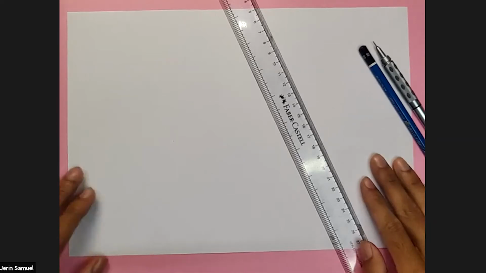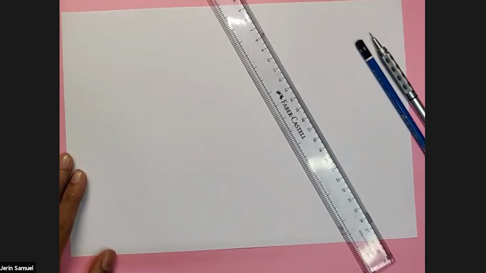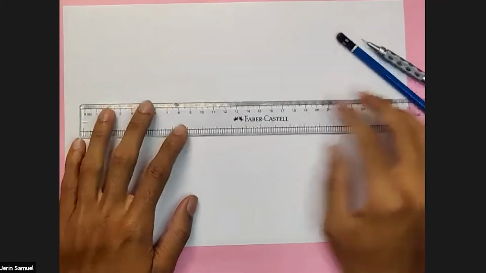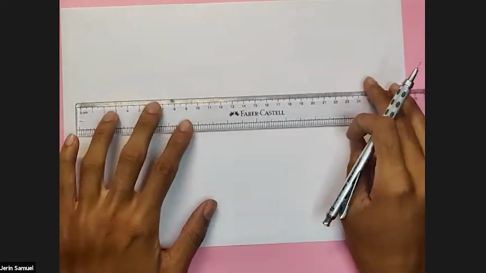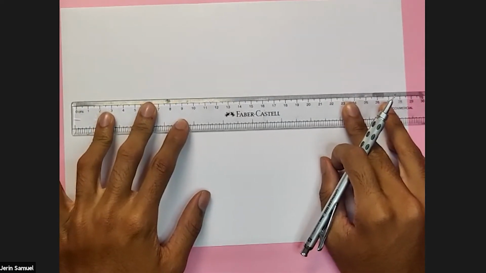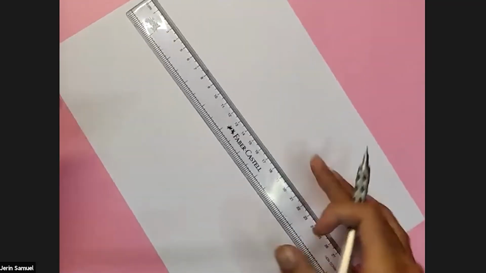First I want all of you to take a sheet of paper, mechanical pencil, and a ruler. I hope you're ready with these things. First what we're going to do is make a horizon line, a very simple line. Just keep your scale like this. I have kept my paper in landscape mode. You can keep it in portrait mode also, it's totally fine.